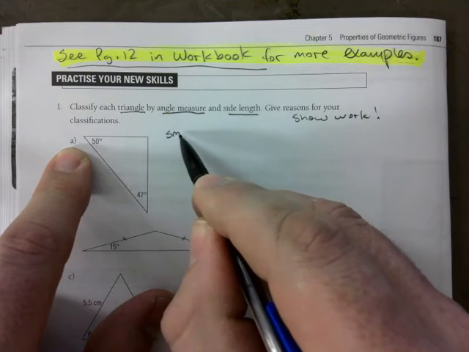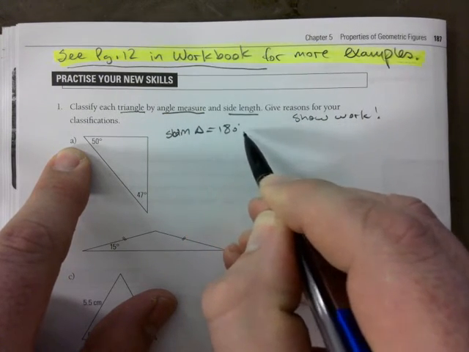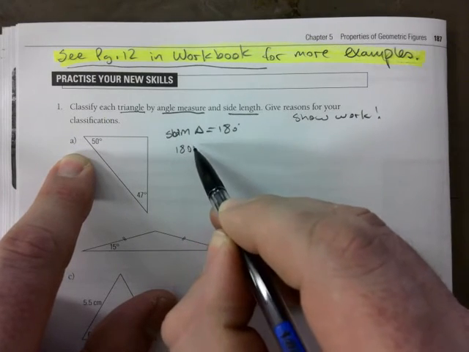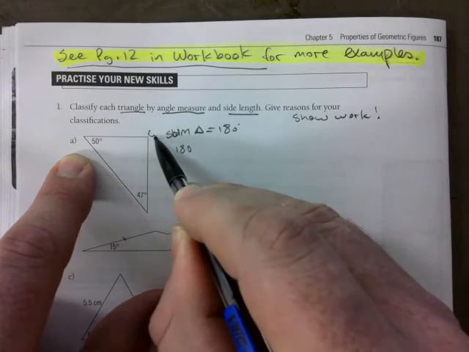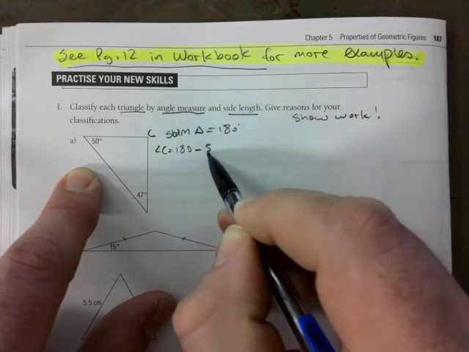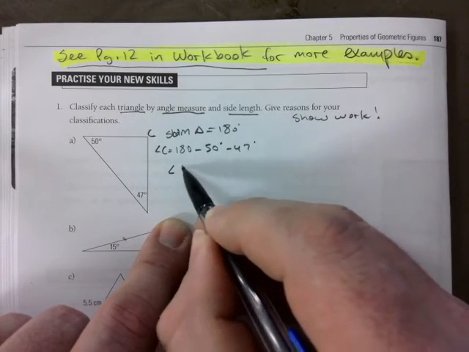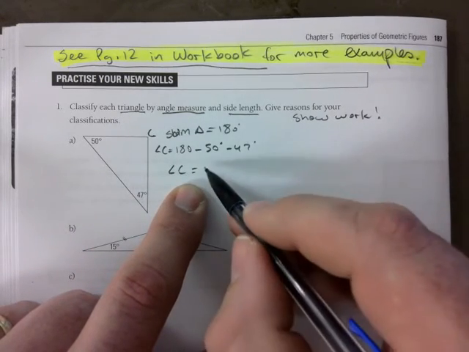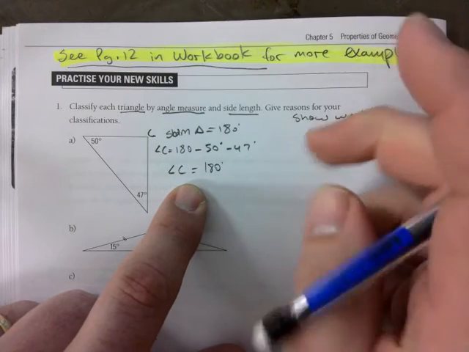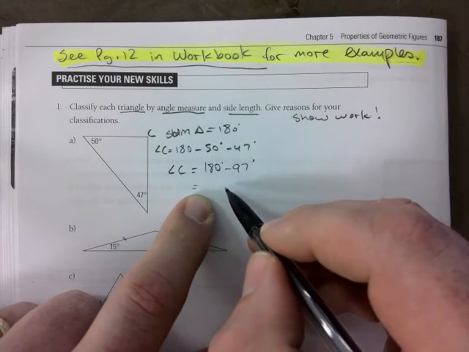The sum of a triangle is equal to 180. That's the one I'm using here. So 180. Let's call this angle C here. Angle C is 180 minus 50 minus 47. That's really 180 minus 97, and so that is 83.